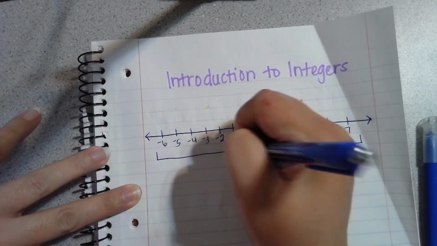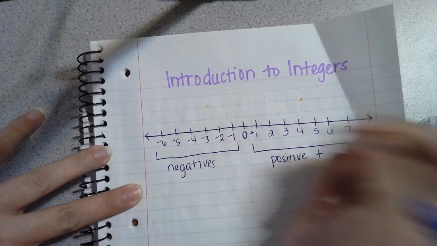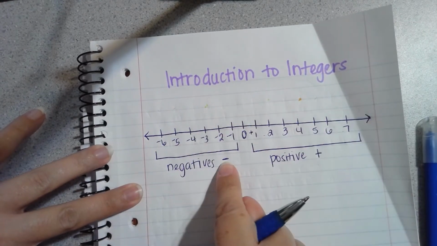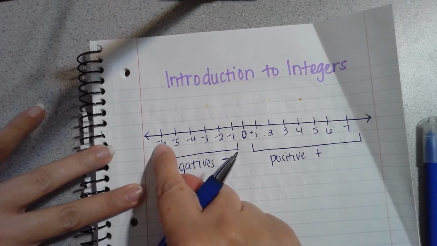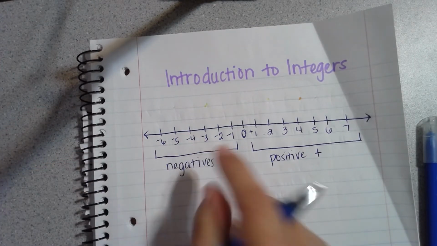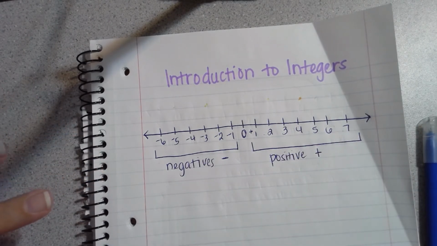So these numbers on the left side, we call these the negatives. And we indicate those with a minus sign. It typically sits up a little bit higher than a minus sign, though. It kind of floats around the top of the number. So that is where those belong.